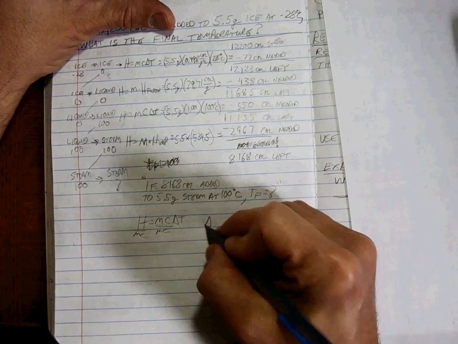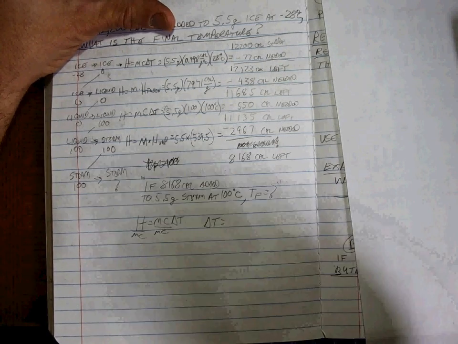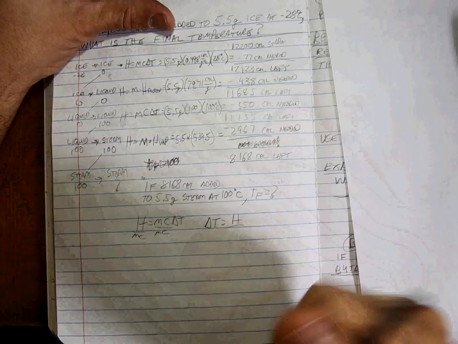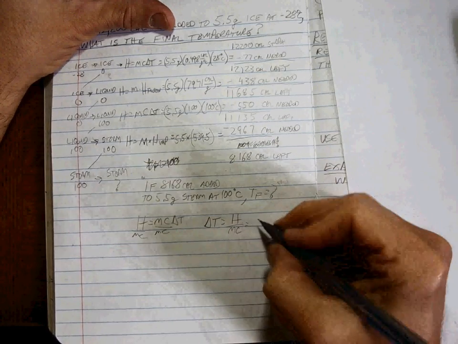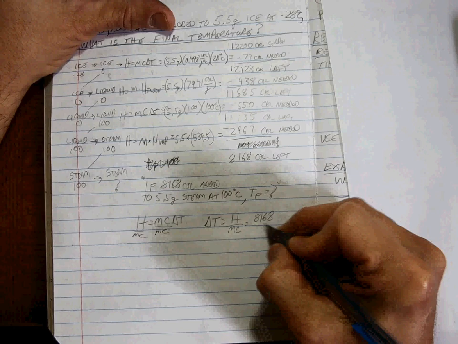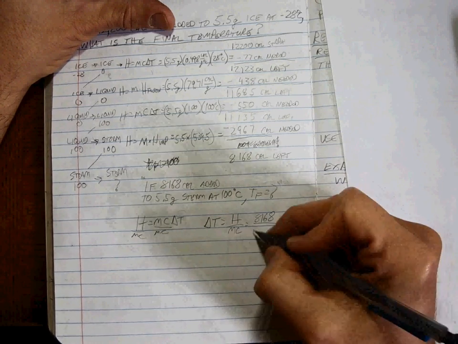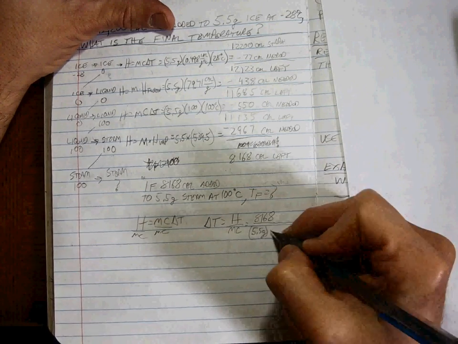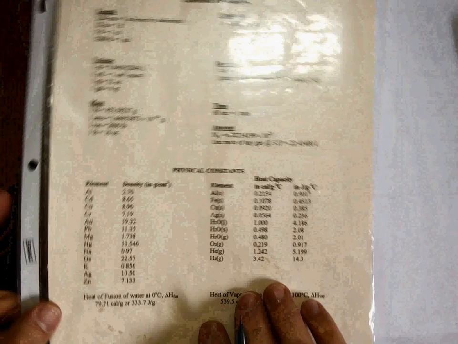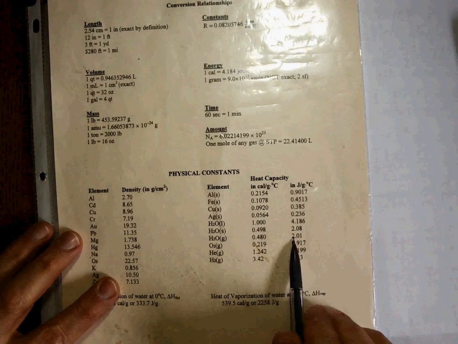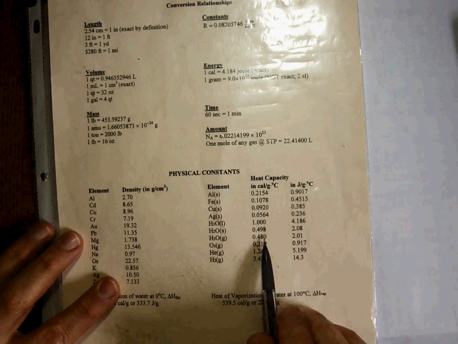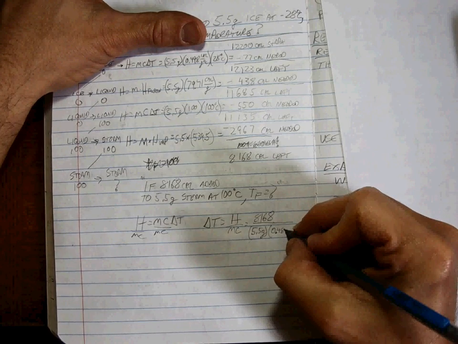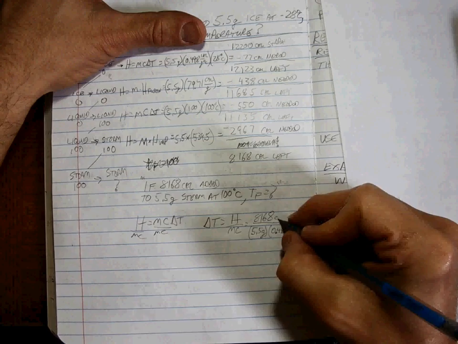We need that temperature again. So we're setting this up the same as we did before. Delta T is equal to H over MC. The heat is 8168. The mass is 5.5 grams. And the heat capacity is what? It's steam's heat capacity. What is steam's heat capacity? Well, that's 0.480 calorie per gram per degree C.